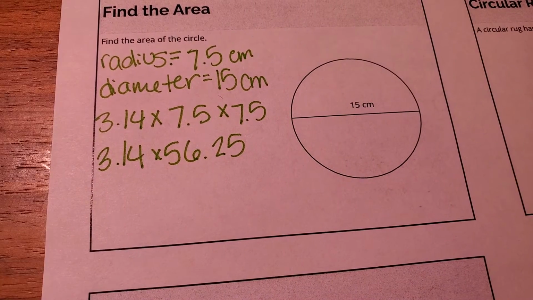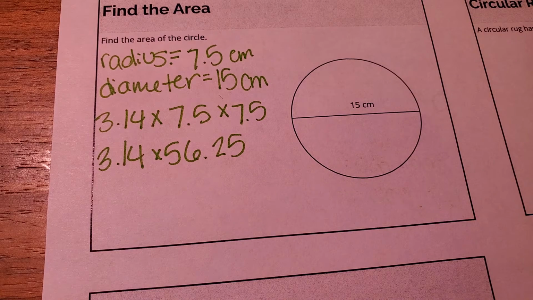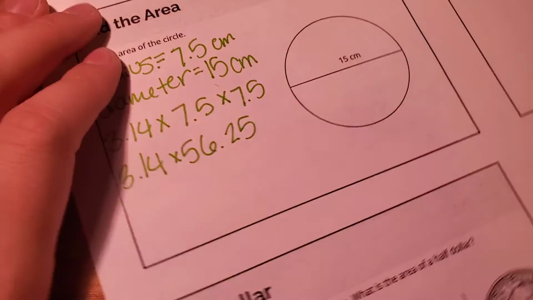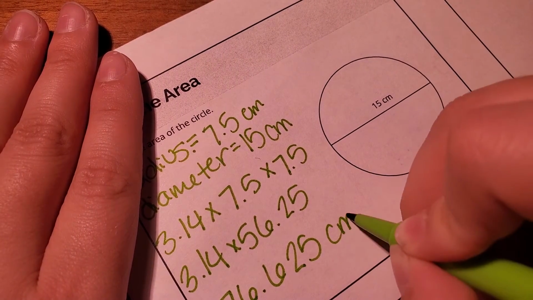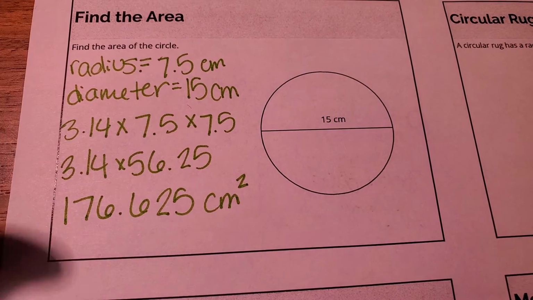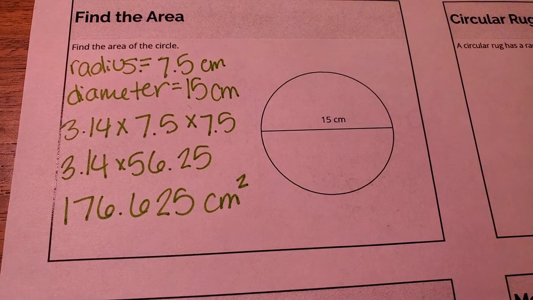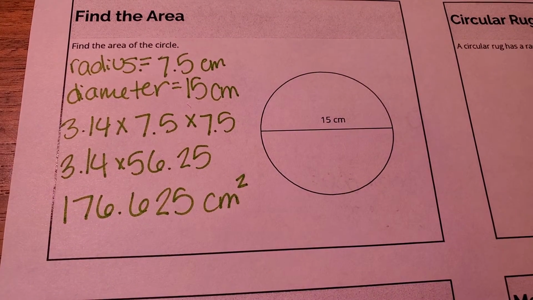And now we're going to multiply 56.25 times pi, which is going to be 176.625. Okay. Now make sure you're not using your diameter to find your area. We only use the radius to find the area. Diameter is for circumference. Area is for our circle. Or I'm sorry, area. Radius is for this area.